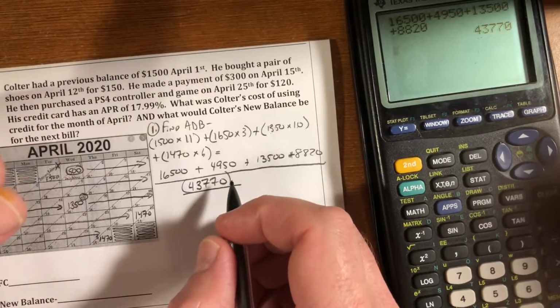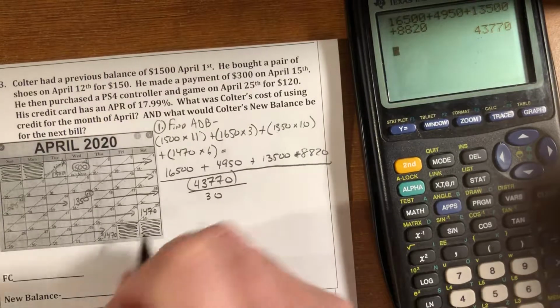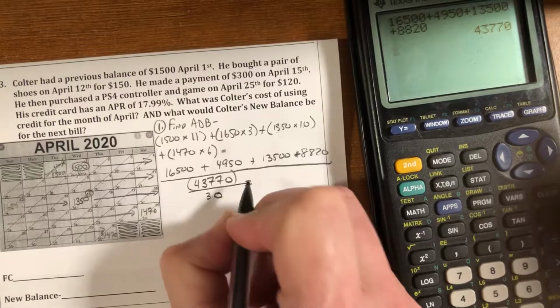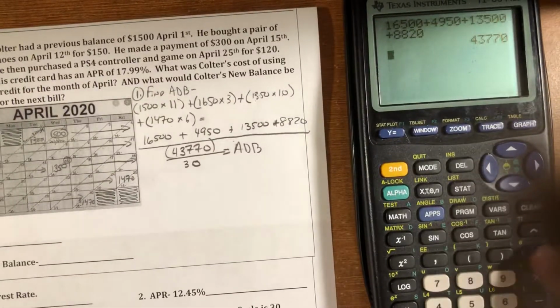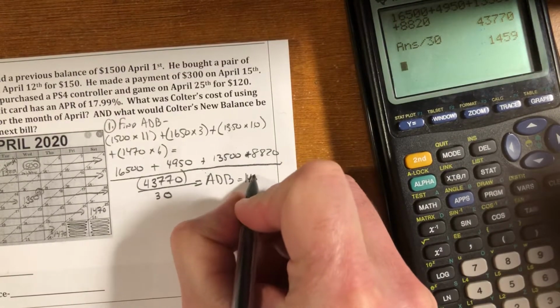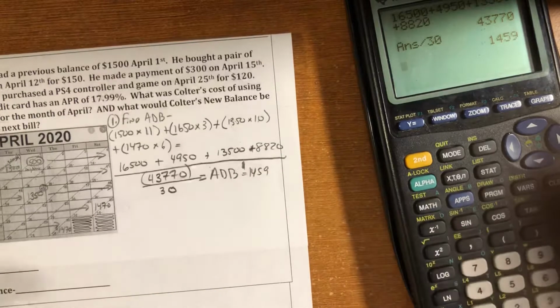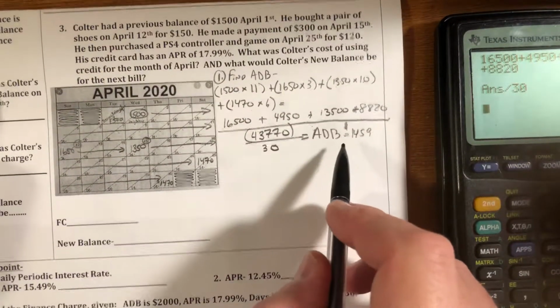Remember, average daily. So there's 30 days in our cycle here. Okay, this is going to give us our ADB. So let's divide that by 30. And it's 1,459. Now, usually I'm giving you that, but we can figure that out because that's something we learned on part 2. So I've got my step 1.